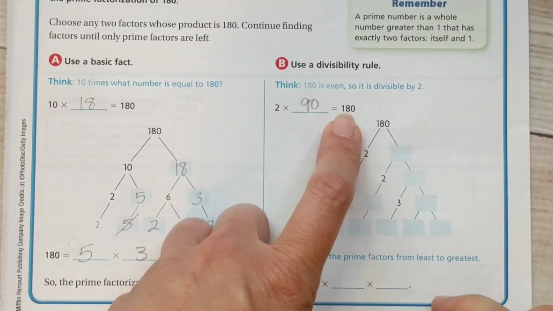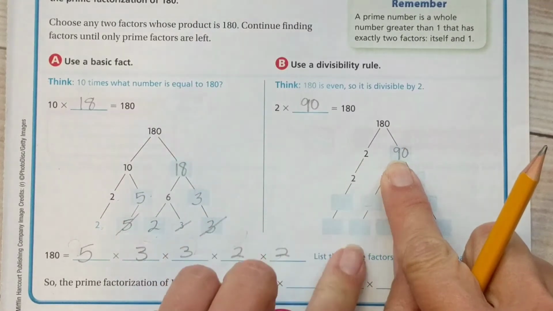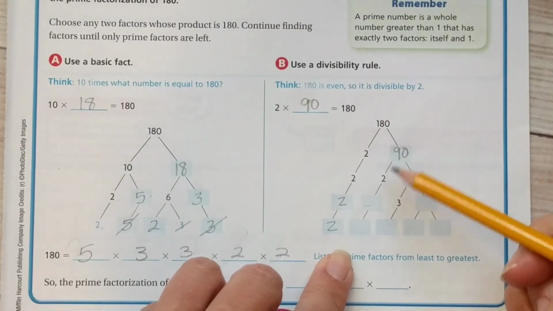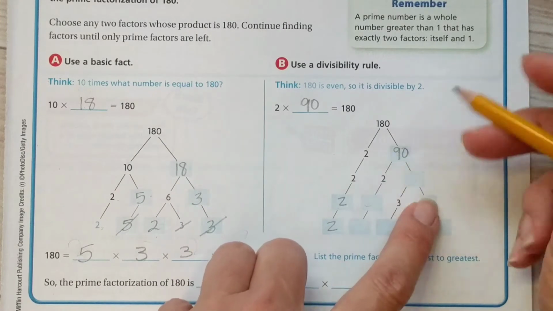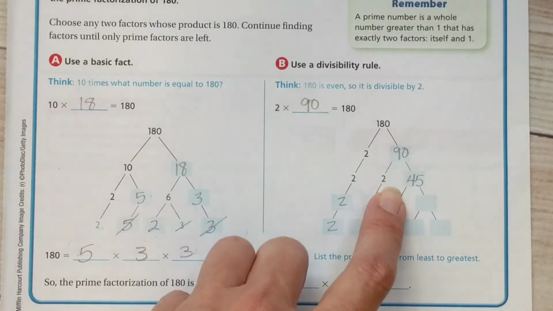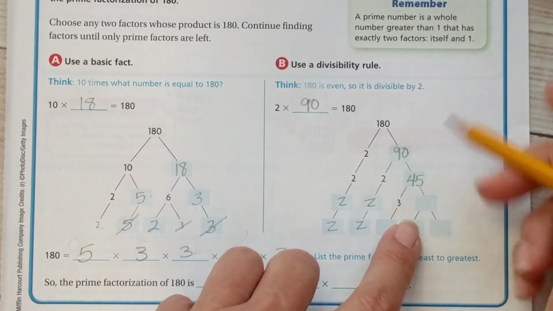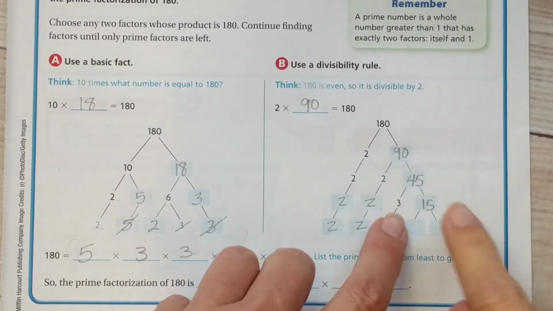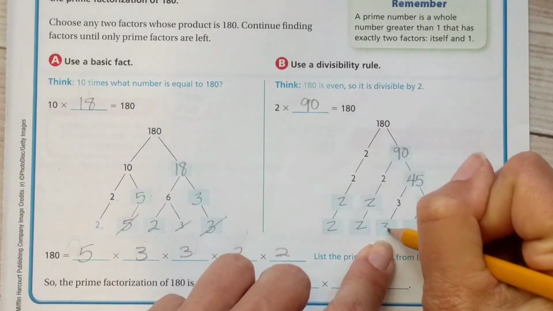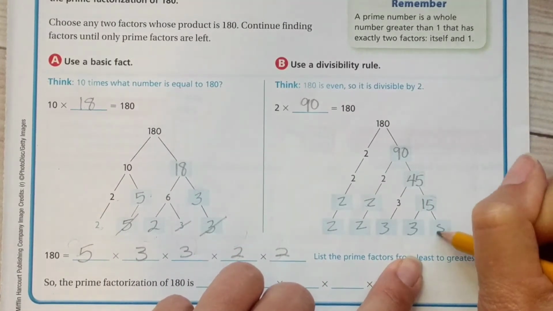That equals 180. 2 is a prime number, therefore it doesn't have any other factors involved. 90 can be broken into 2 and 45. 2, once again, is a prime number. 45 can be broken down into 3 and 15. 3 is a prime number, and 15 can be broken down into 3 and 5.